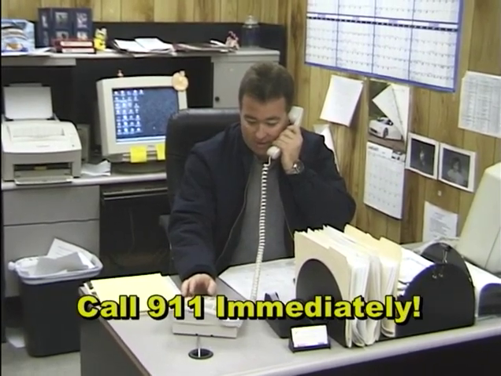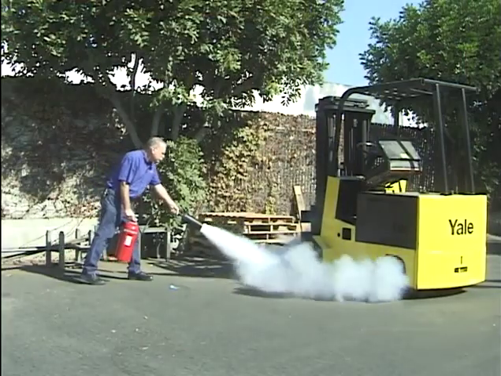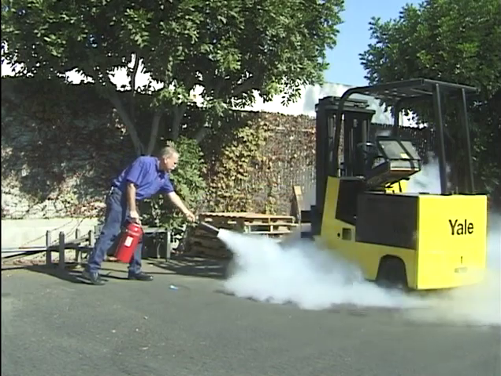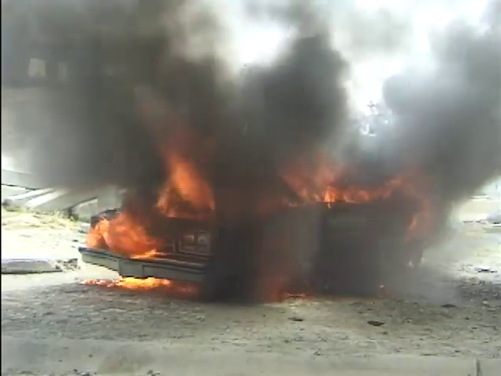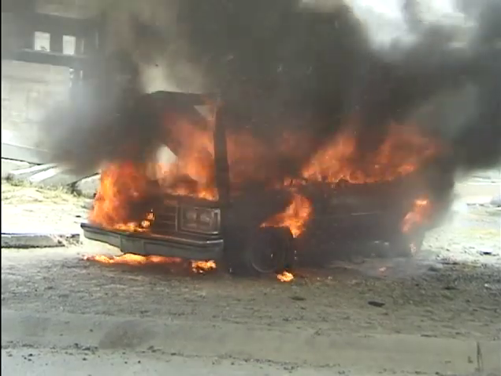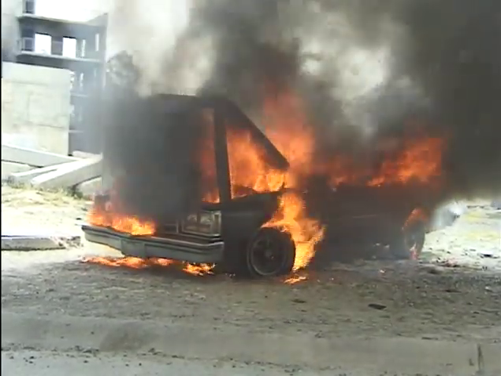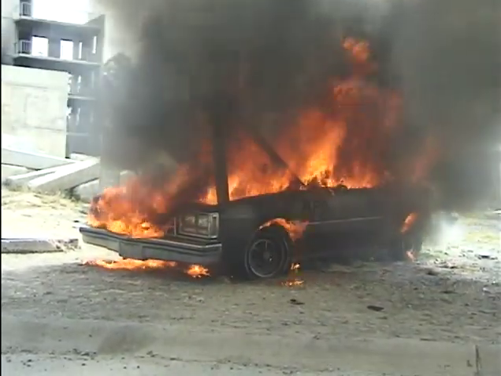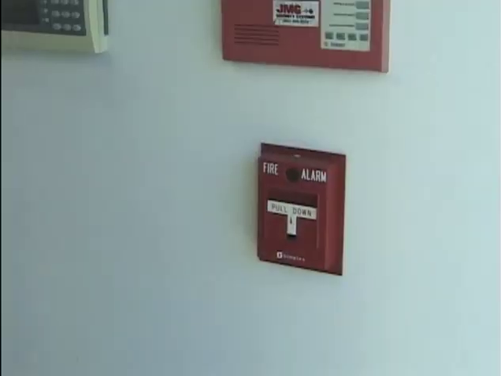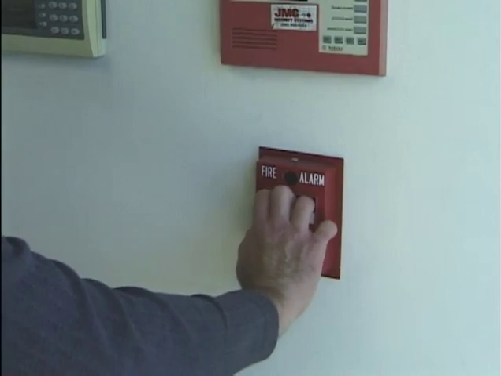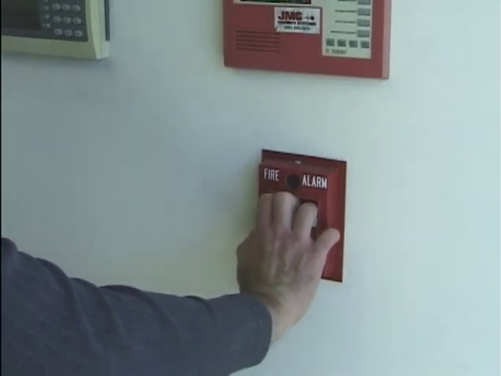Alert the fire department first, and then try to put out the fire only if you've been trained to use extinguishers and the fire is small and tame enough to be extinguished by a handheld extinguisher. If the fire is already out of control, the combustible material is unknown, or you have not been trained in the proper use of extinguishers, leave the firefighting to professionals with the proper equipment. Sound the fire alarm, then call for emergency help from a safe place.